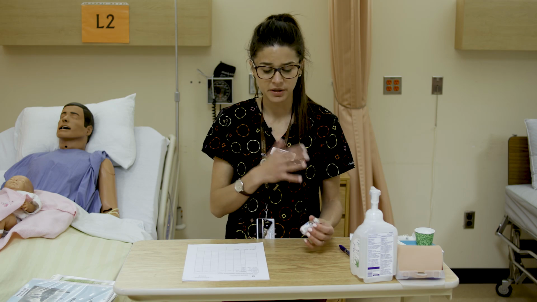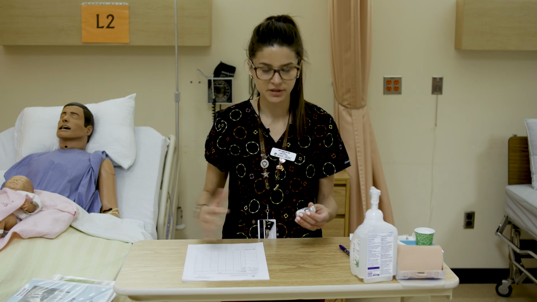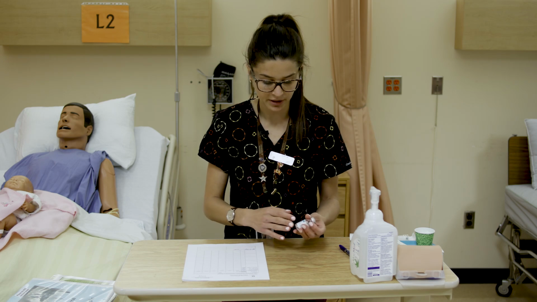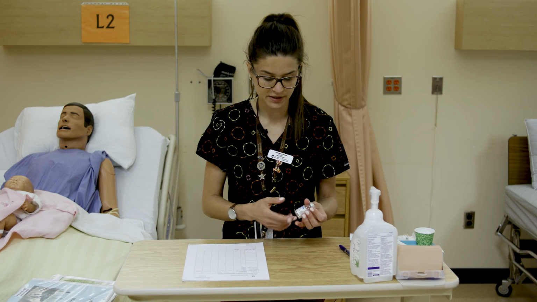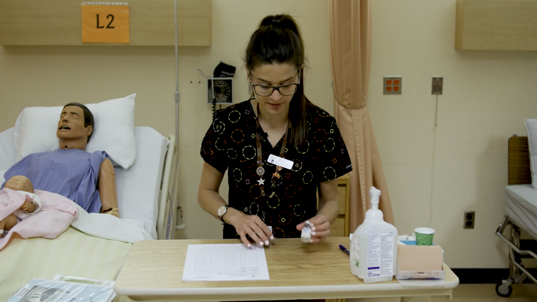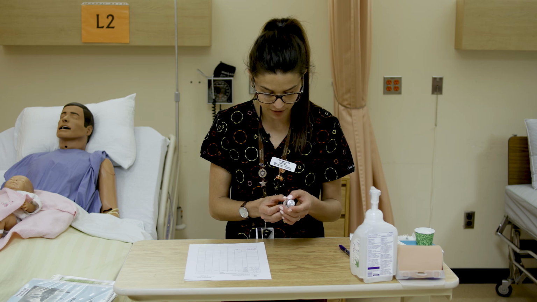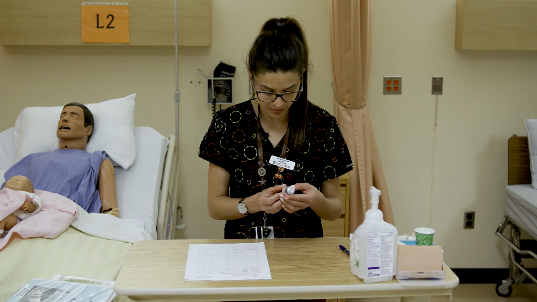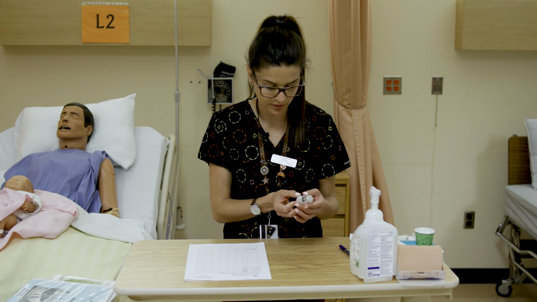Reconstitution is most commonly done with IV medication, so it's something you'll get into more later on. But it can be required for certain IM injections. It's not as common, but it's a good concept to understand. So we have here ampicillin for injection, and we want to make sure that it says right here, IM or IV use only.